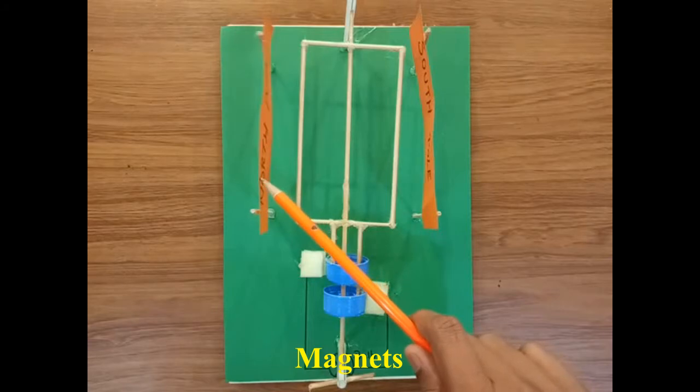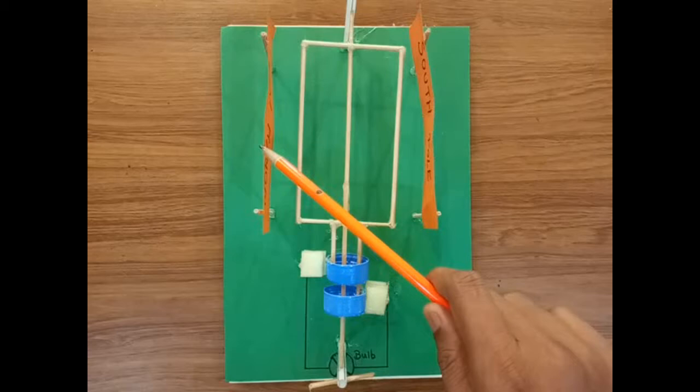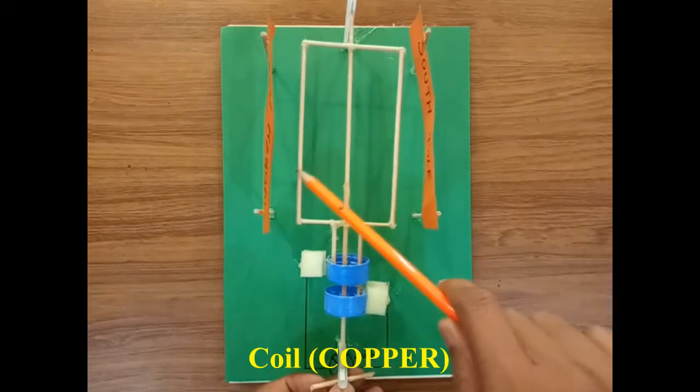This is magnetic poles, that is north and south. There will be field between these two poles, and this part is known as a coil.